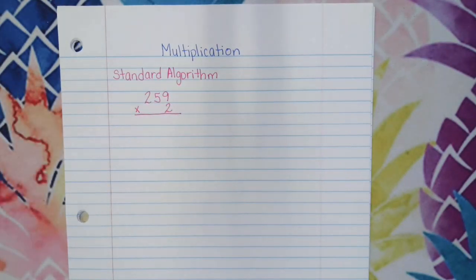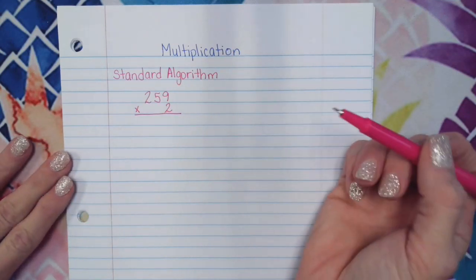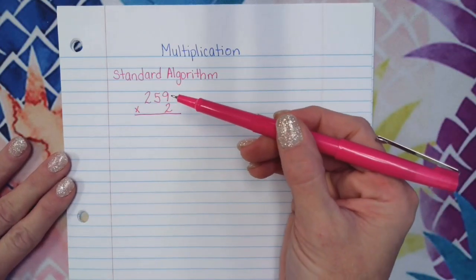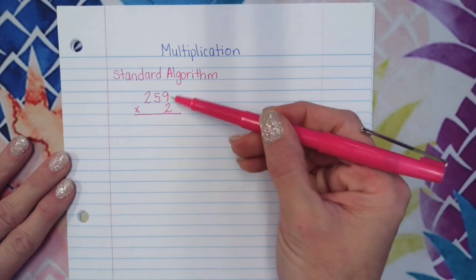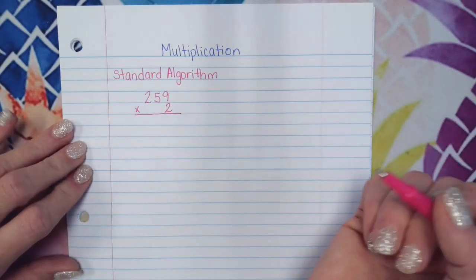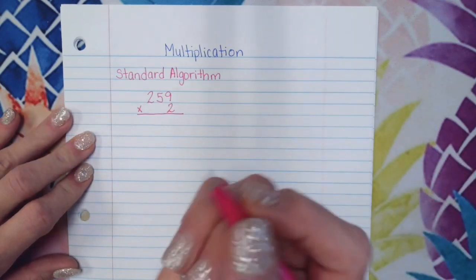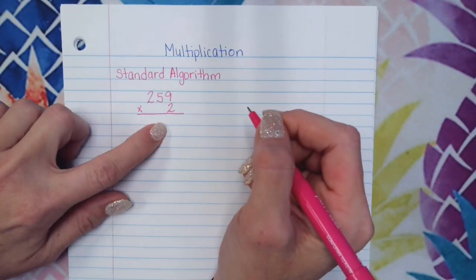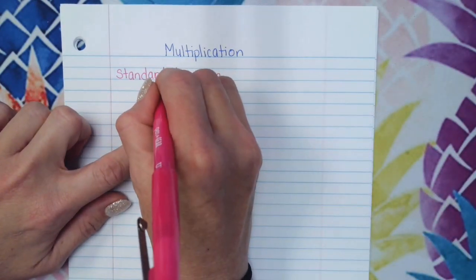To do the standard algorithm, I'm going to start just like I did yesterday in the ones place, and I'm going to multiply 9 times 2. What is 9 times 2? 18. I can't fit 18 down here, so I have to regroup.